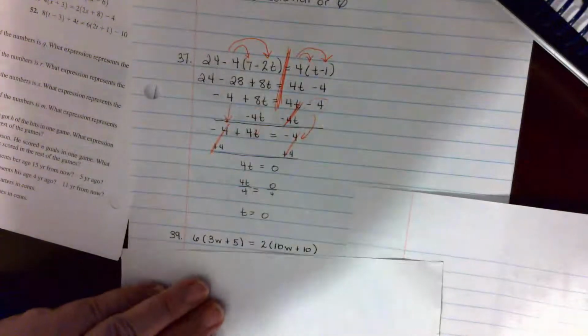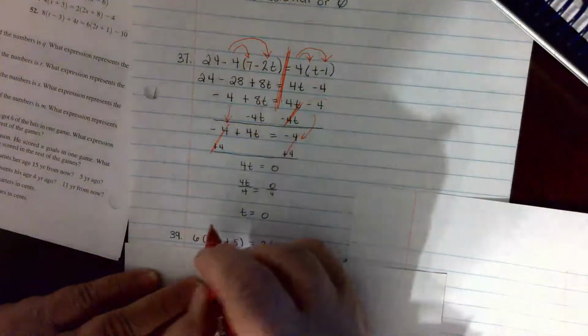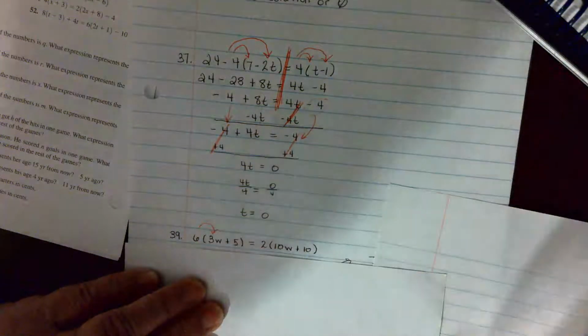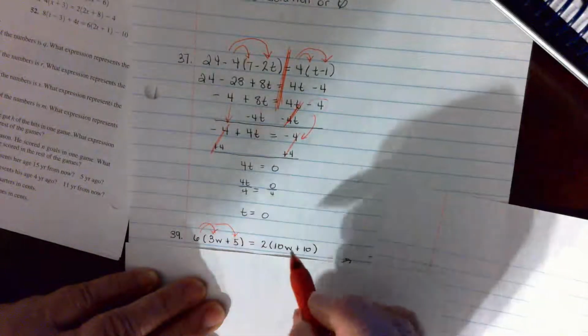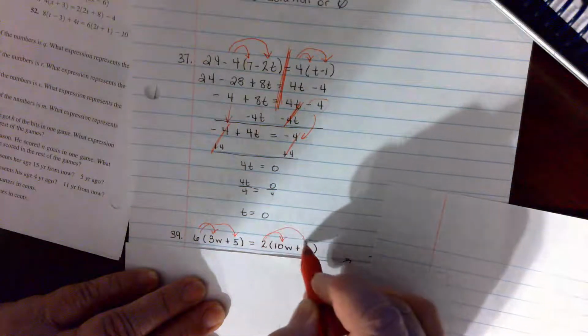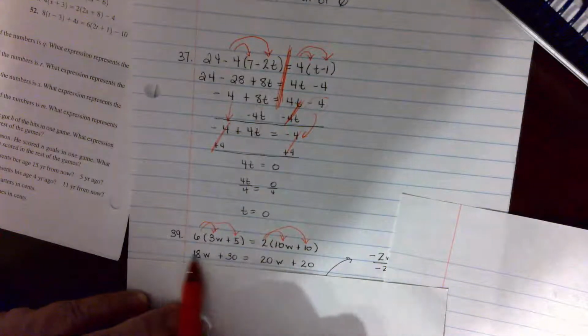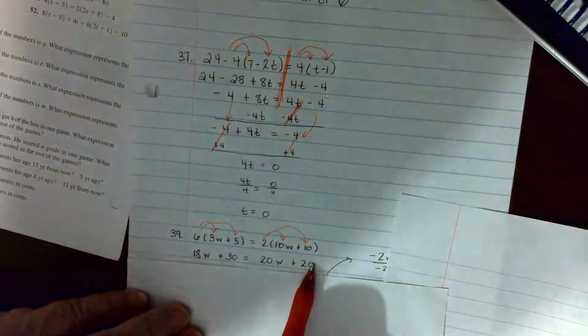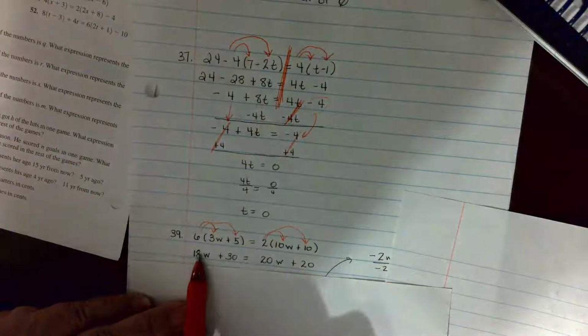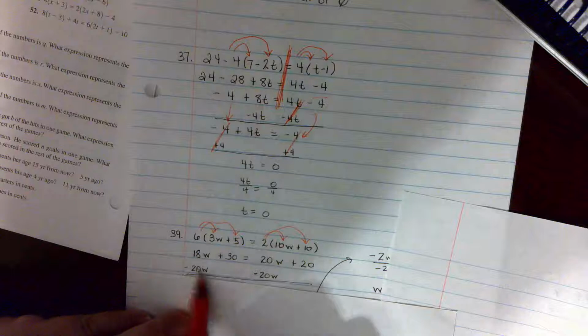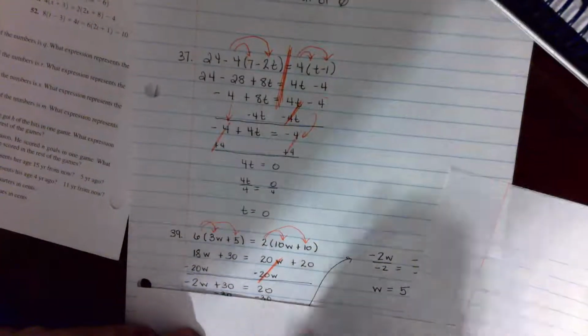Alright, number 39. Again, distributive property going on. 6 times 3w, 6 times 5, 2 times 10w, and 2 times 10. And when I did that multiplication, this is what I got. So now I'm going to subtract the 20w because I want the w's on the left. So I did that. That zeroes out. That's going to be a negative 2w. Copy the 30 and copy the 20. Here's my 20 that I brought down from right there.